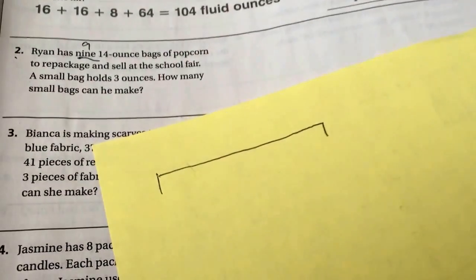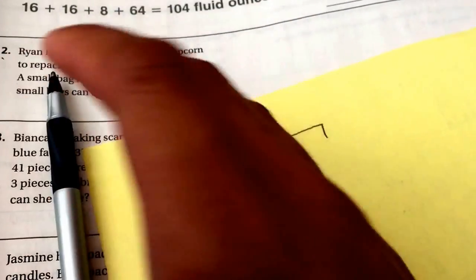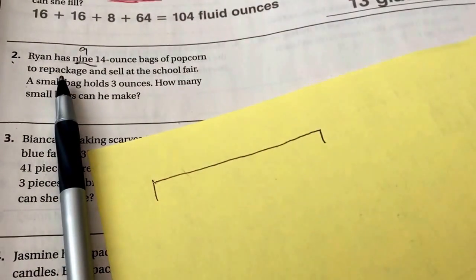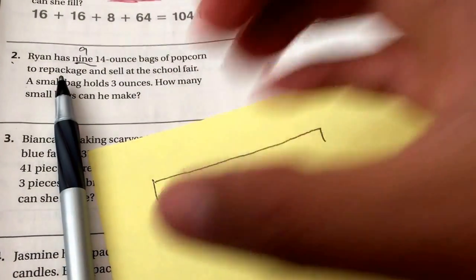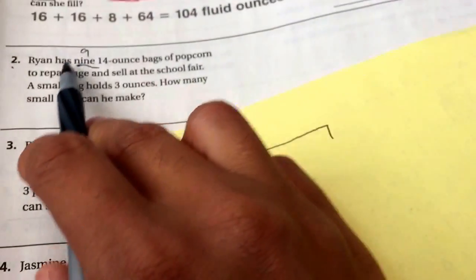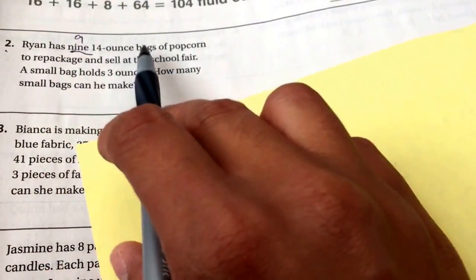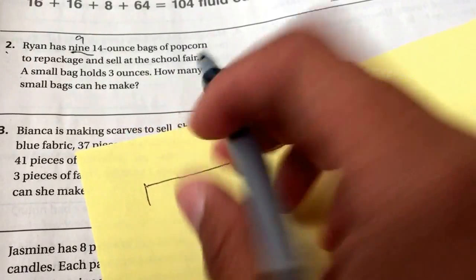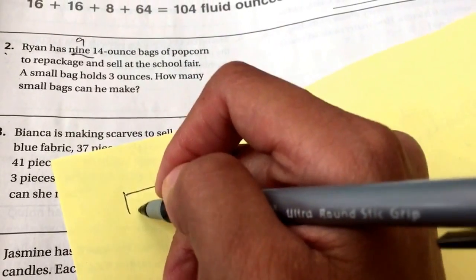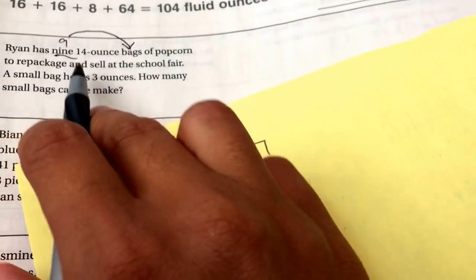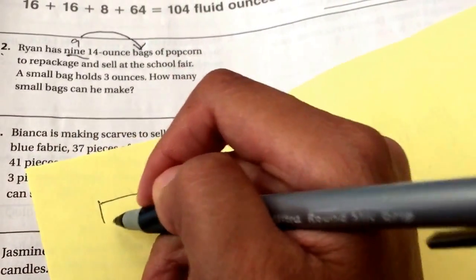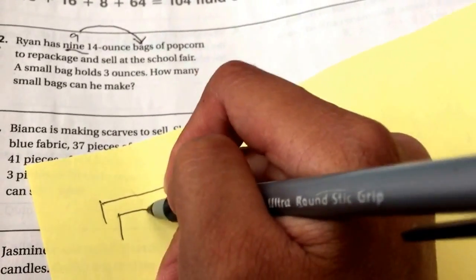So he has this huge amount of popcorn that he's going to repackage and sell. Repackage means he has all this popcorn and he's going to make it into smaller things so that he could sell it to more people. So Ryan has 9 14-ounce bags of popcorn. What that means is he has 9 bags. Okay, this 9 is referring to how much he has. Ryan has 9 14-ounce bags. So first off, I know he has 9 bags of popcorn.